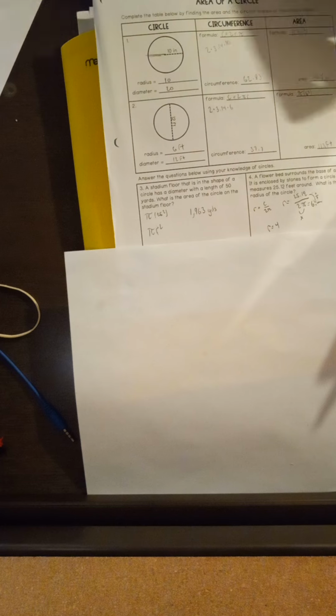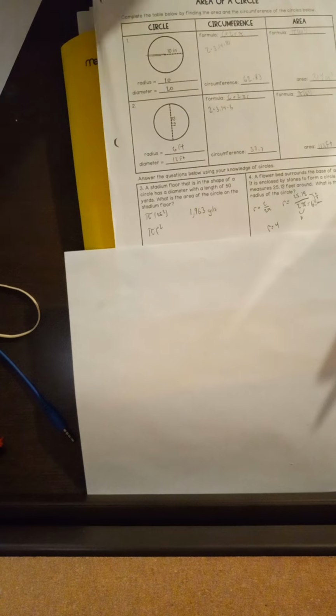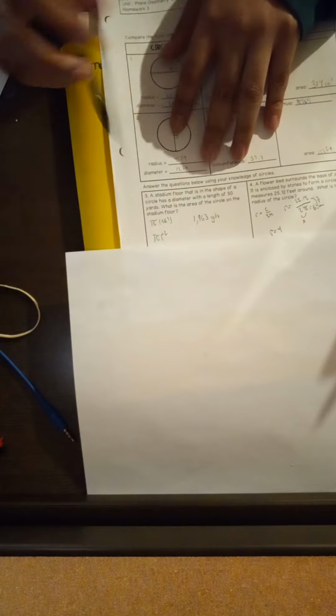Now, we need to multiply that by pi, which gives us 1963.50. Here it is, 1963.50.